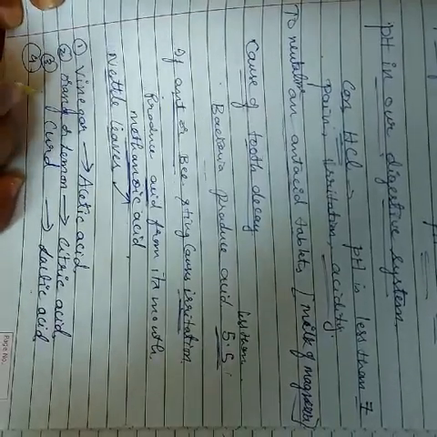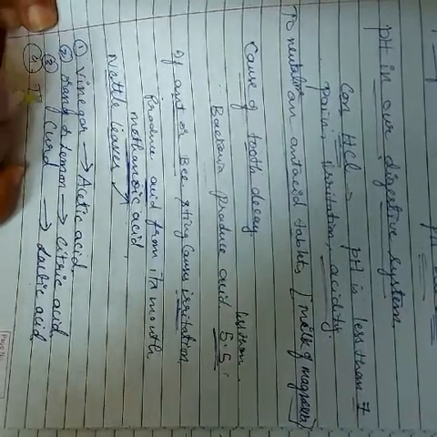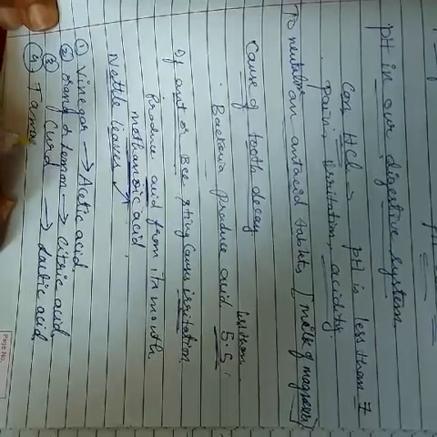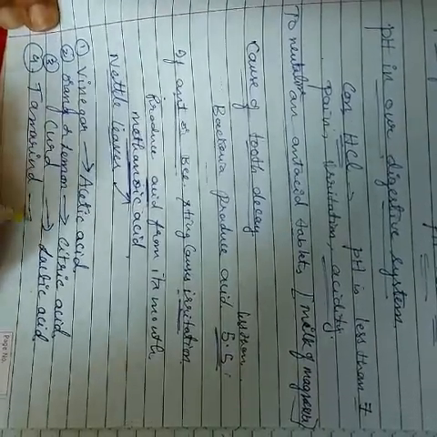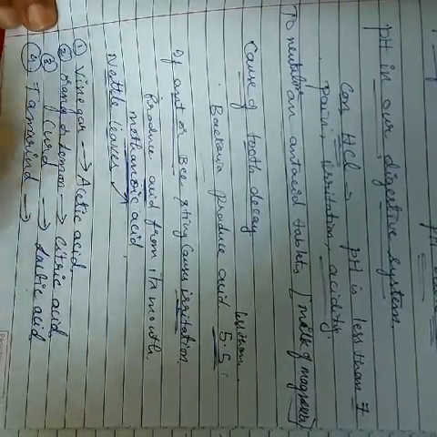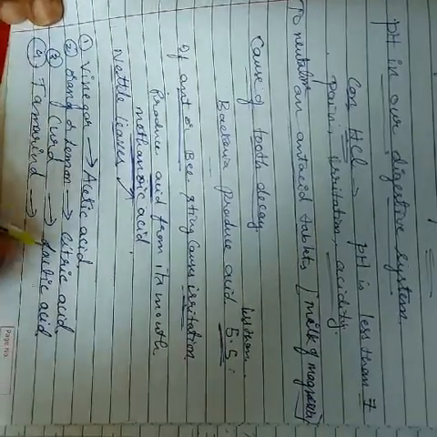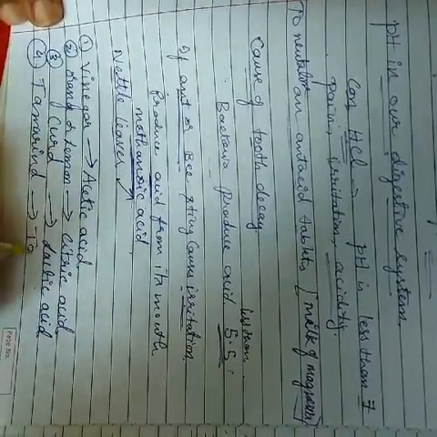Next is tamarind. Tamarind, meaning imli, consists of an acid called tartaric acid.